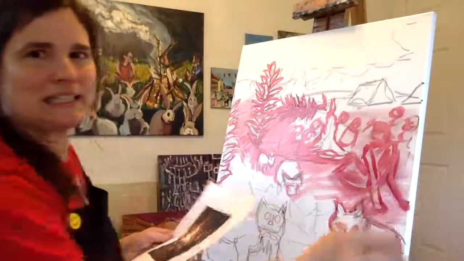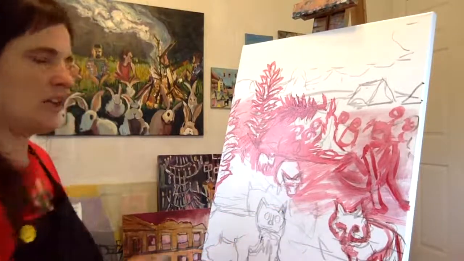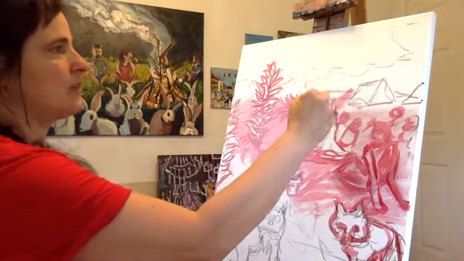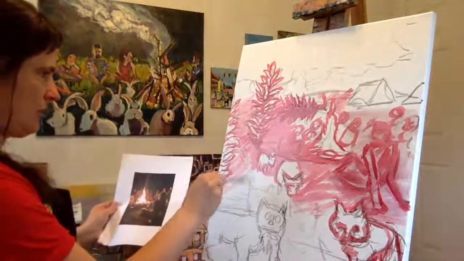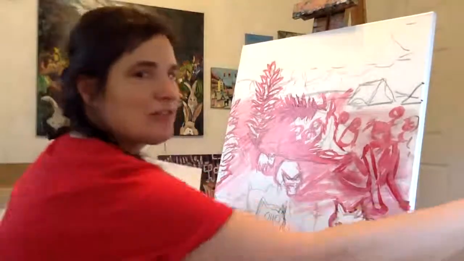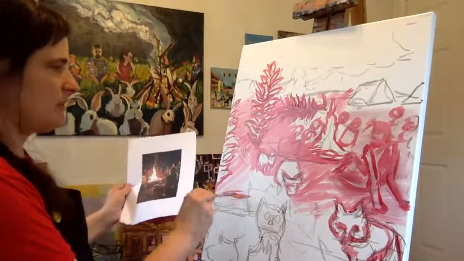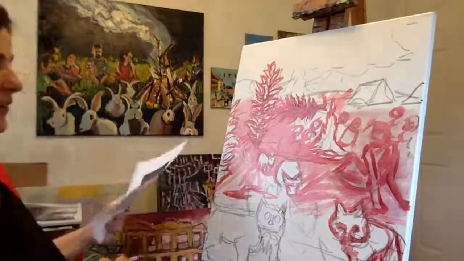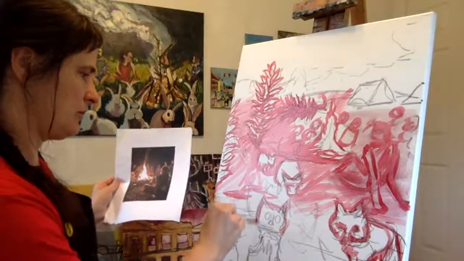So I'm just blocking in my subject, blocking in my lights and darks here, and just using the alizarin crimson for now. And I will be going over it, of course, with other colors. If any of you have a favorite narrative painting that you've seen, that you love, let me know. You could leave a link in the comments even, or just the title and the author's name in the comments. I'd love to know what you like.